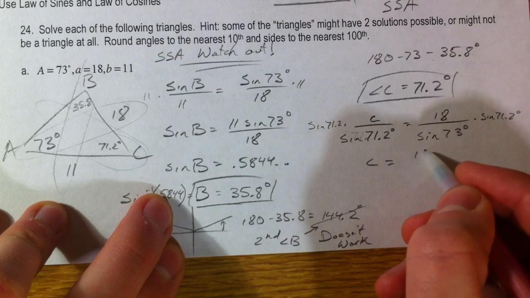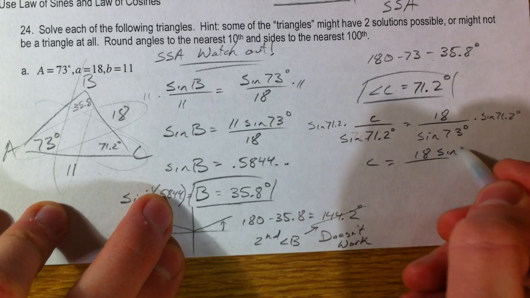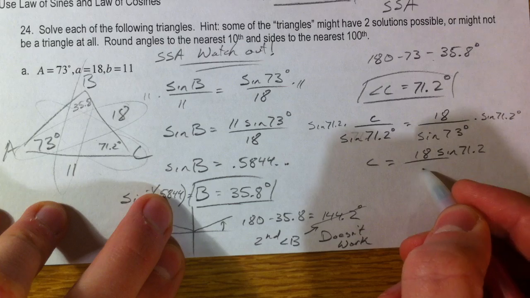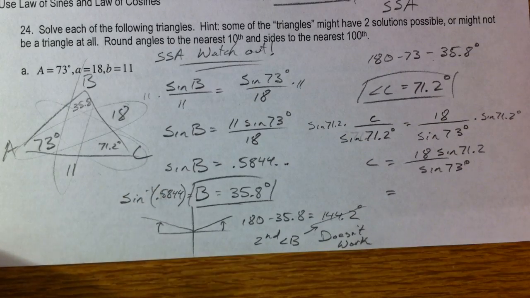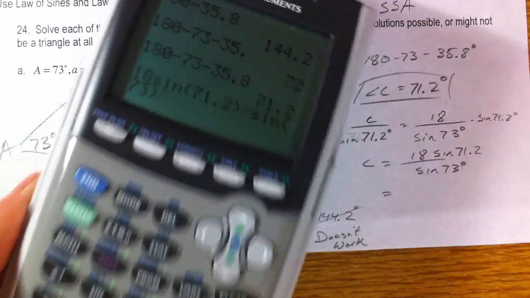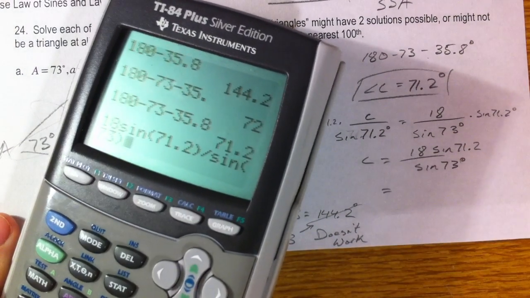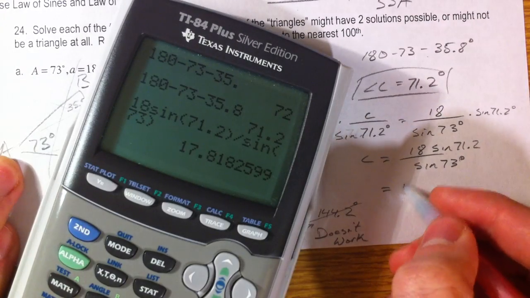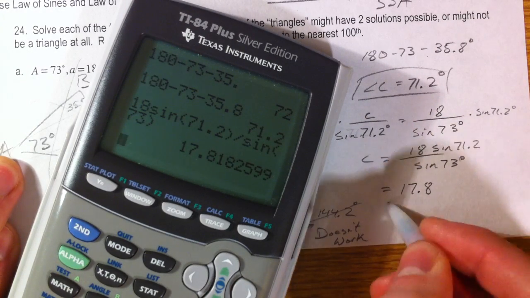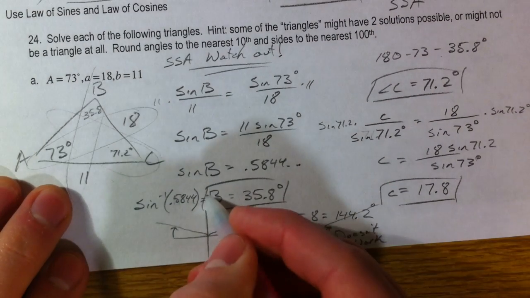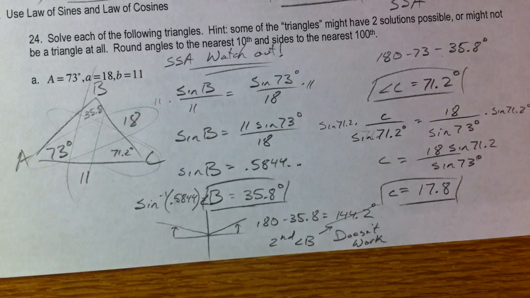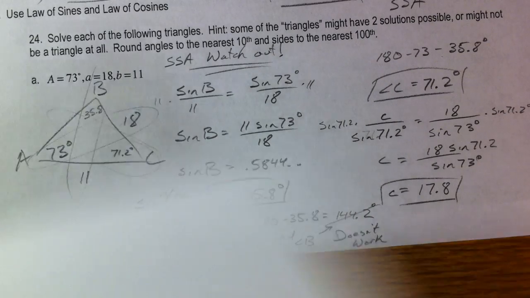And so C is 18 times the sine of 71.2 over the sine of 73. Typing that in, we get 17.8. And so that's side C. We've got angle C, side C, angle B, and there's our first triangle solved.